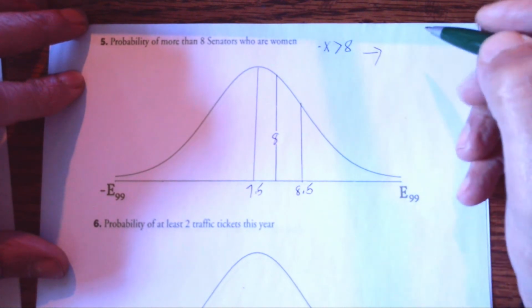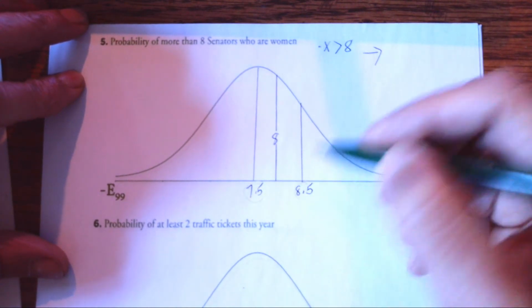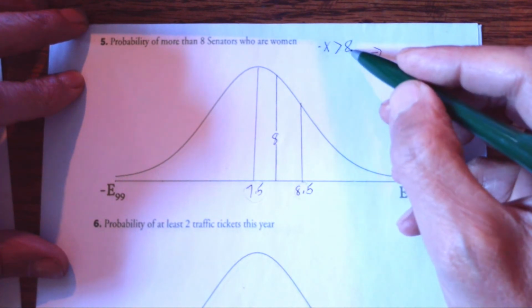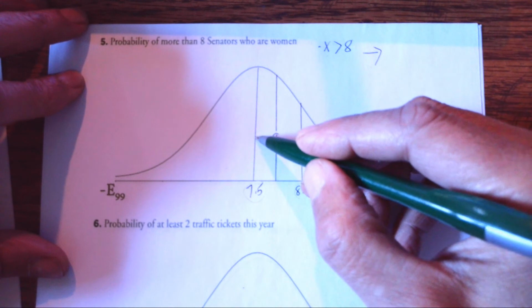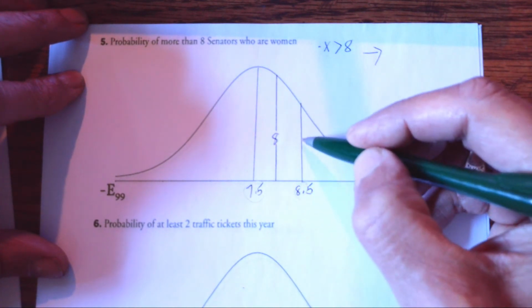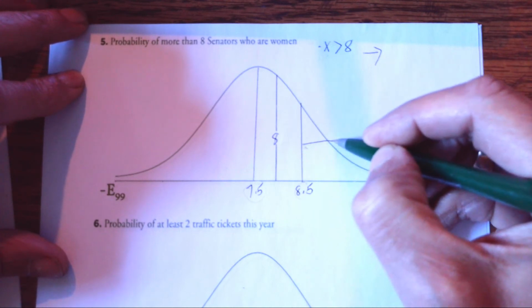Now the idea is, where do I begin? Do I start at 7.5 and go to my right, or do I start at 8.5? More than 8 does not include 8. So if I started at 7.5 and went to my right, I'd go right over the 8. I would include 8. So I want to begin at 8.5 and go to my right.